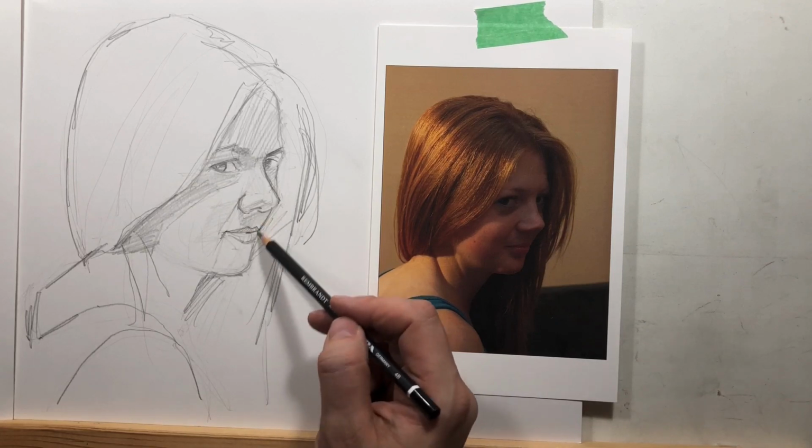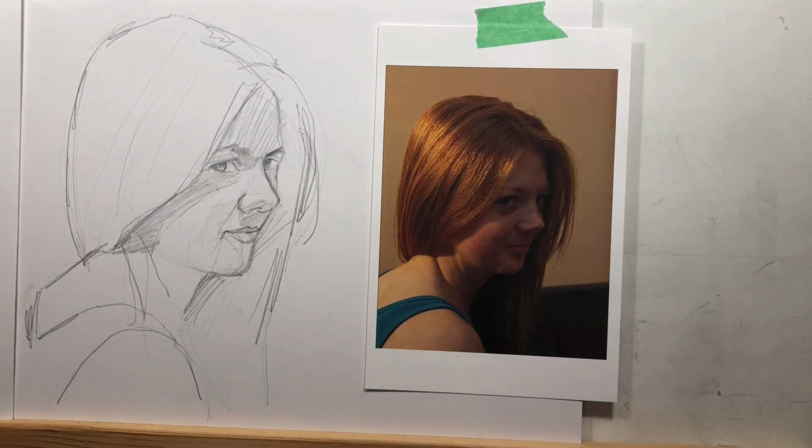There's some shadow going on down here. You get it. But anyway, so there's a very basic block in a fairly short period of time.